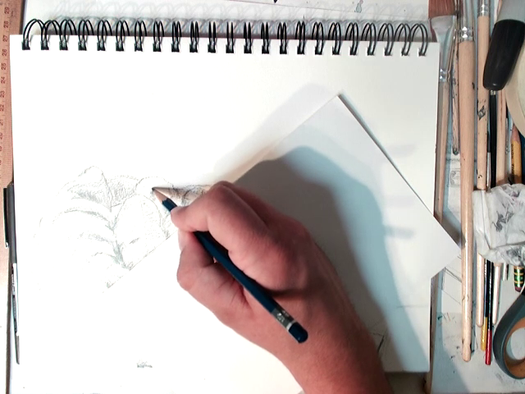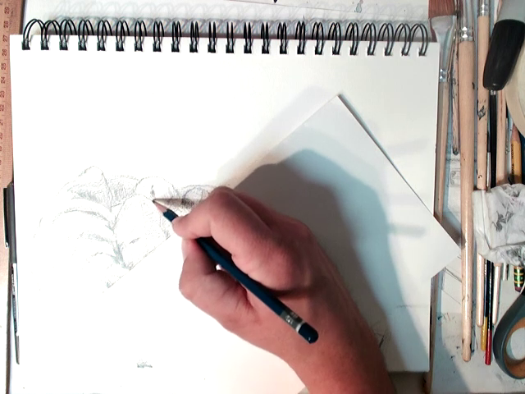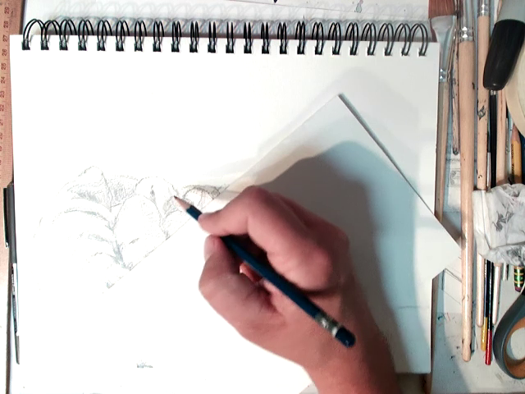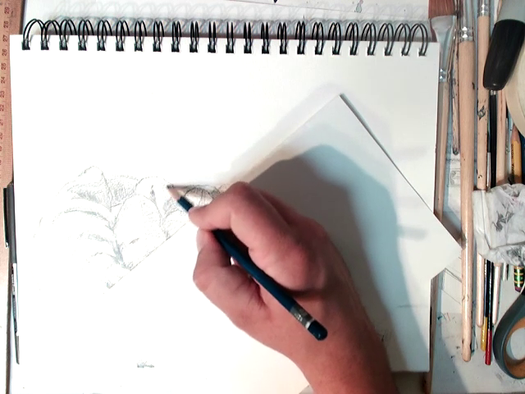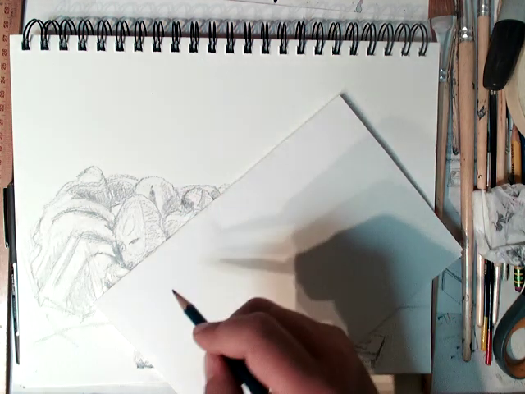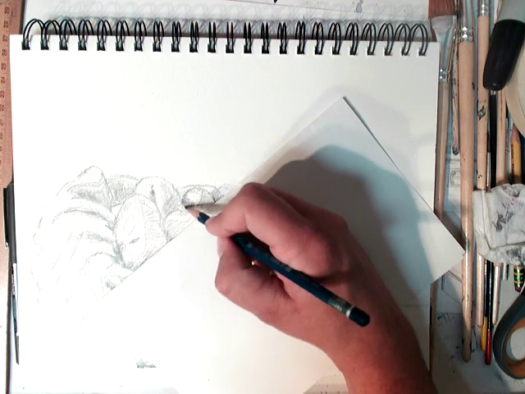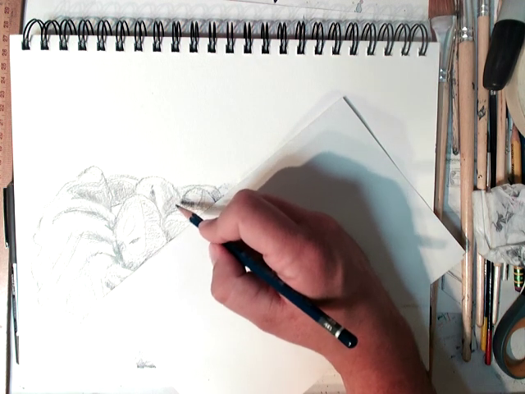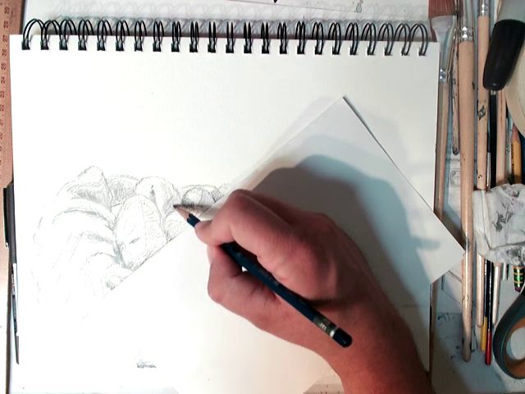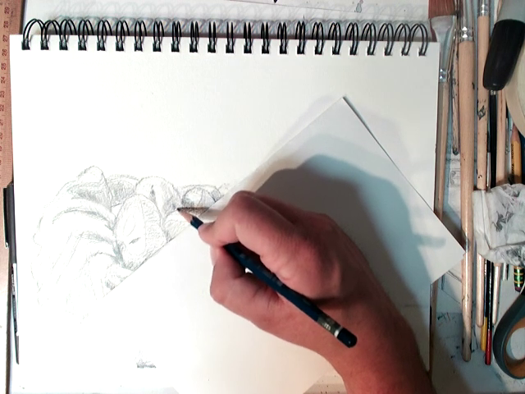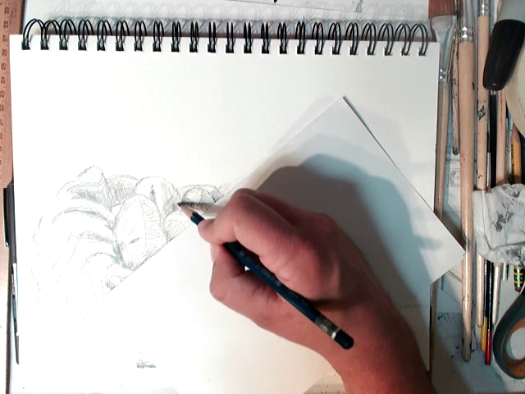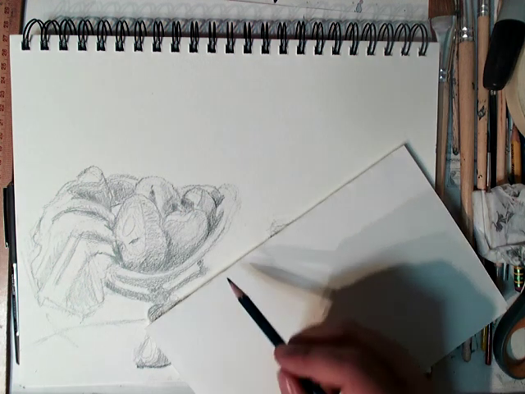If I want to go dark, I'll press in, but most of the time I'll keep it pretty light and just, again, rub graphite onto the paper as opposed to scratching it in. I don't want to scratch it in. That's another thing about mechanical pencils that is a problem, is they have really small surface area, so they tend to scratch it in more than rub it on.